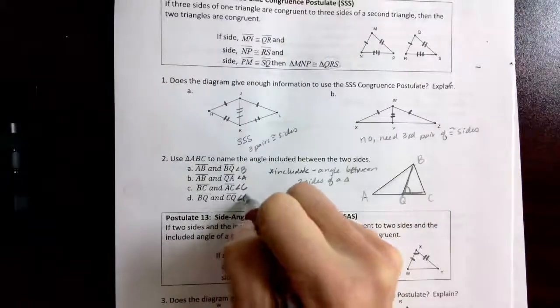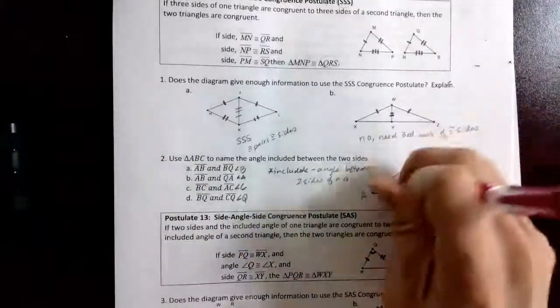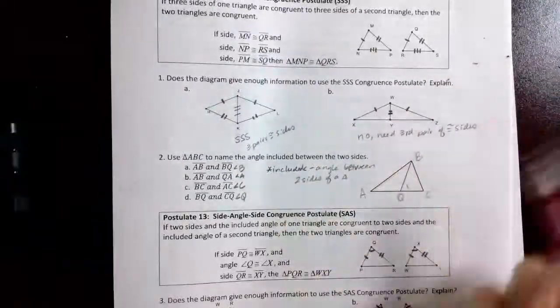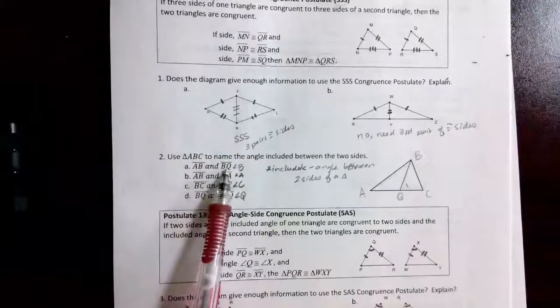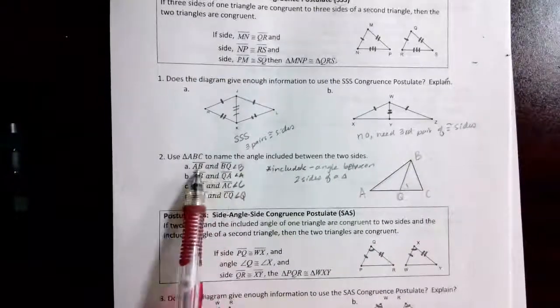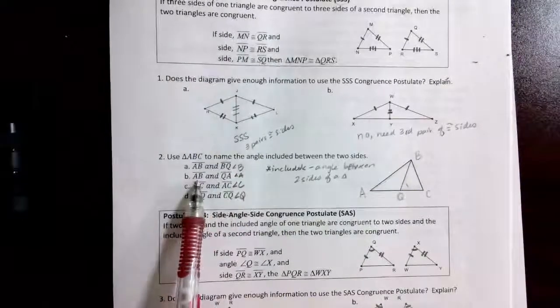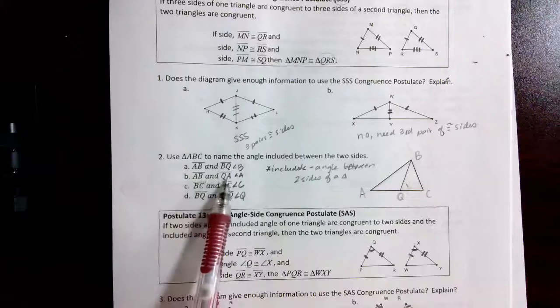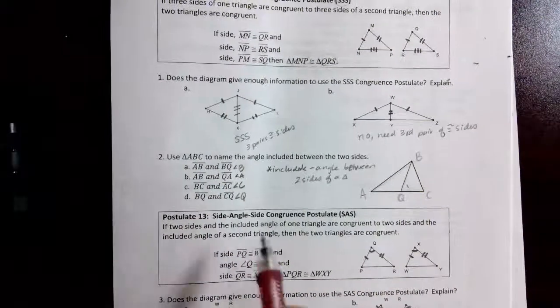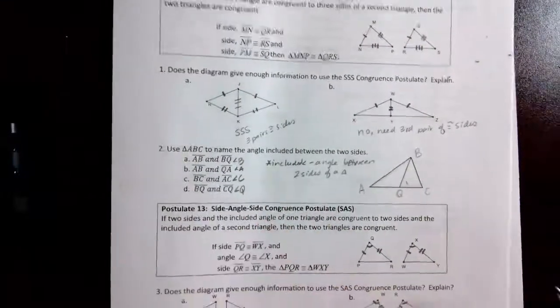included angle. One thing that I noticed when I looked here is, AB and BQ, what letter do these two names share? They're sharing a B, so angle B is the included angle. AB and QA, they both have that letter A there, so angle A is the included angle. That's one thing that you can do to help you pick out the included angle.